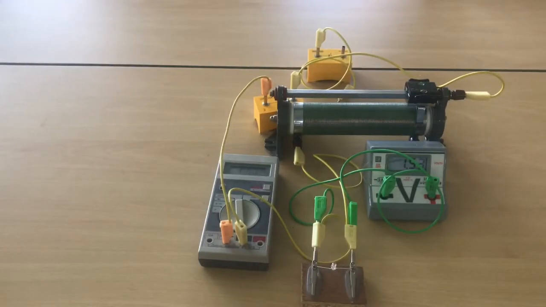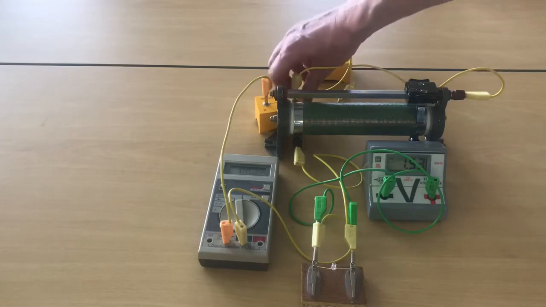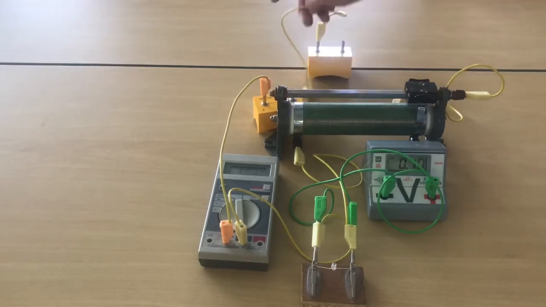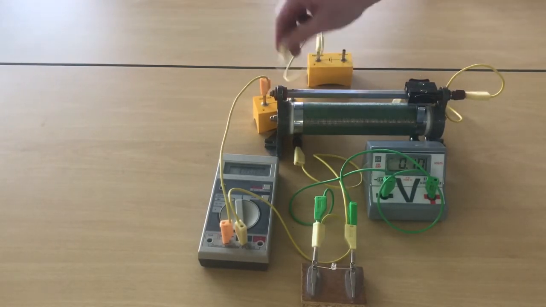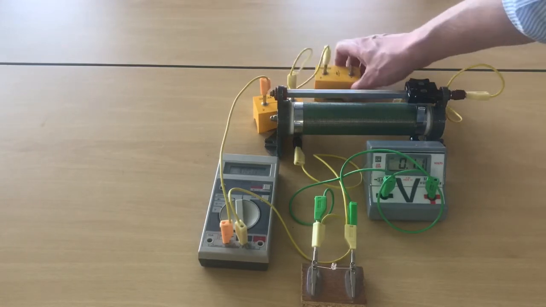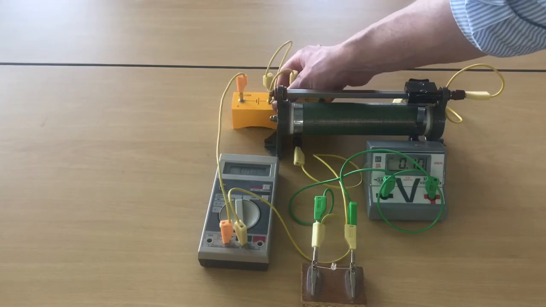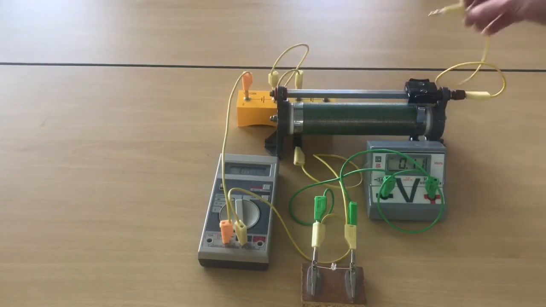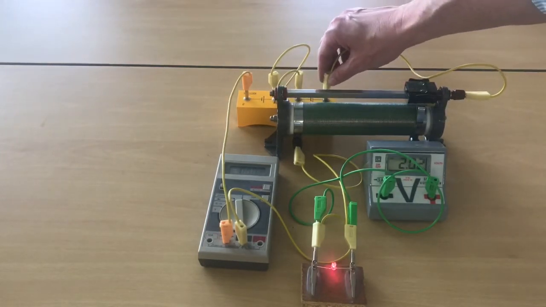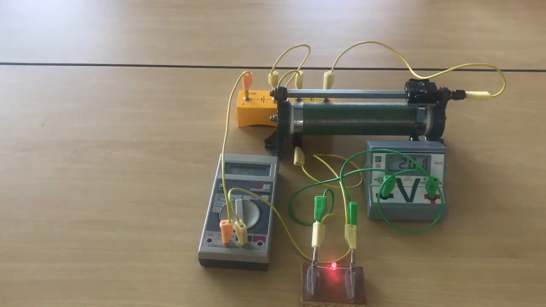Once you've got your first reading, what I would like you to do is disconnect the circuit, and you're going to put in a second cell. You'll put the cells next to each other so it's easy to see that they are pointing in the same direction, and when you connect the circuit this time you will see that the LED does switch on.